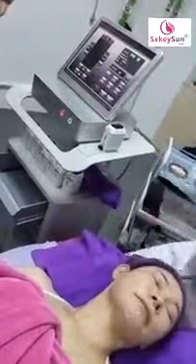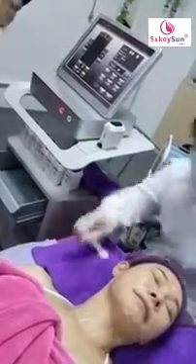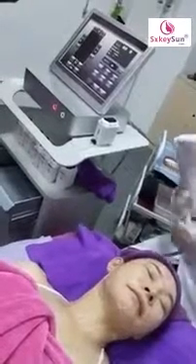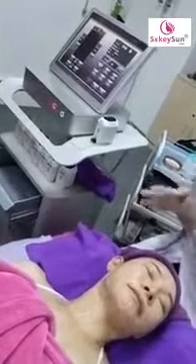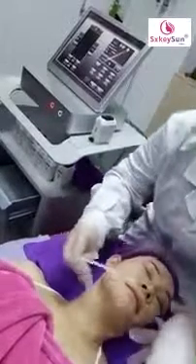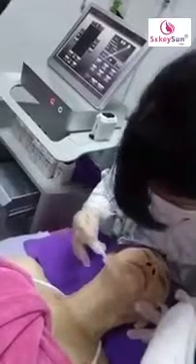Now, as you've seen, we started off by applying the ultrasonic head on an area and firing all the shots. Once we've done that, then we normally start firing the shots and moving the head at the same time.